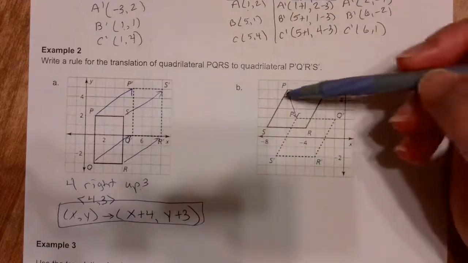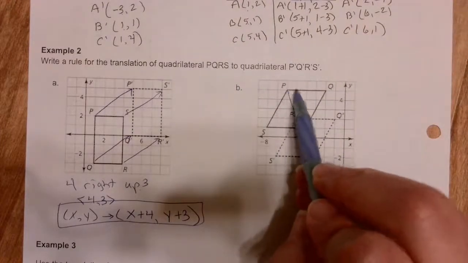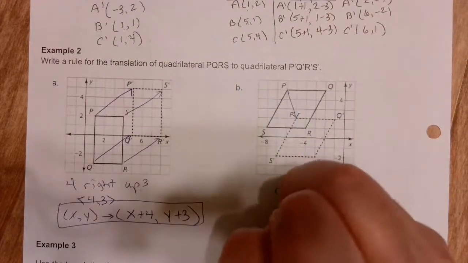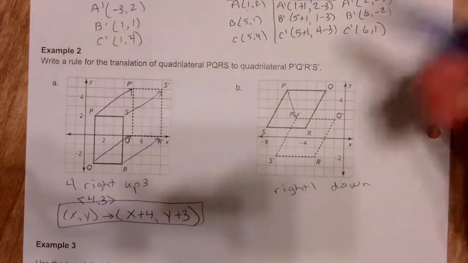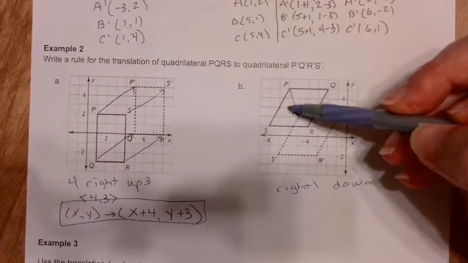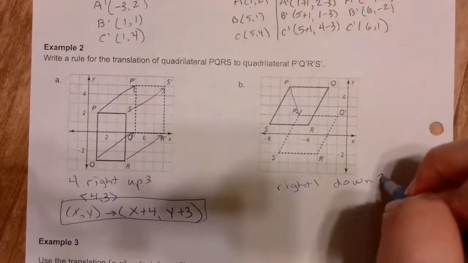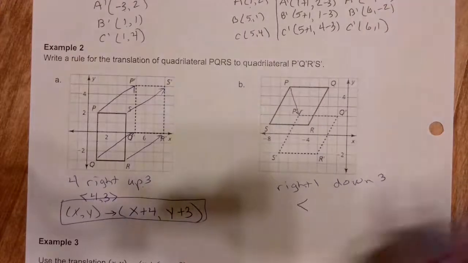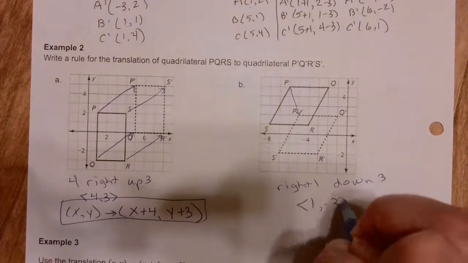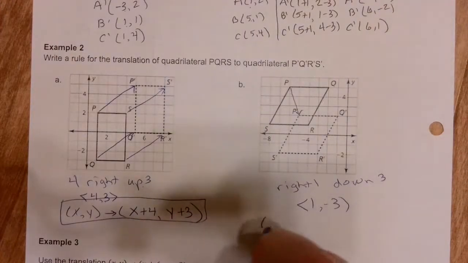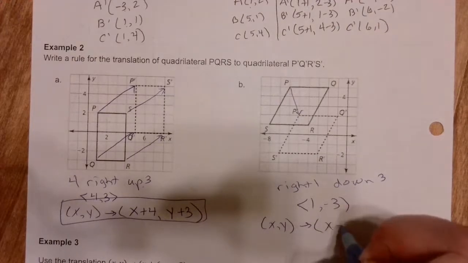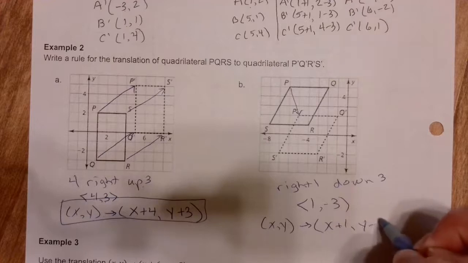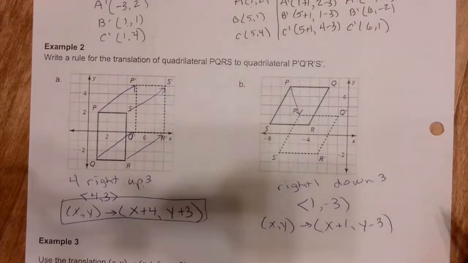So let's see here. P to P prime, we go right 1 and down, count how far down we went. 1, 2, 3. So the vector is 1, negative 3. The rule, x plus 1, y minus 3.